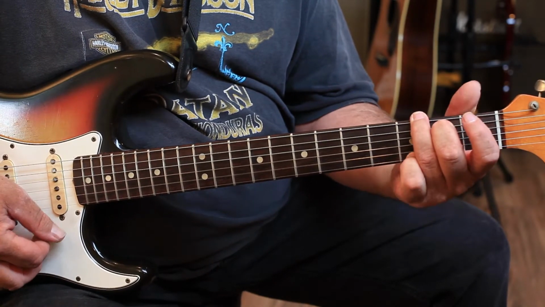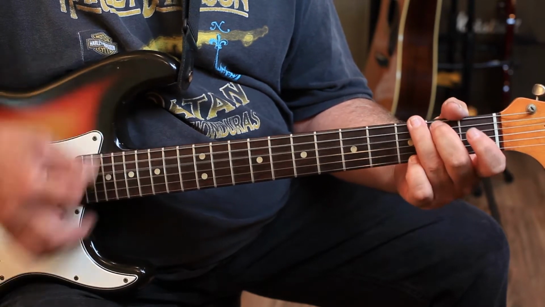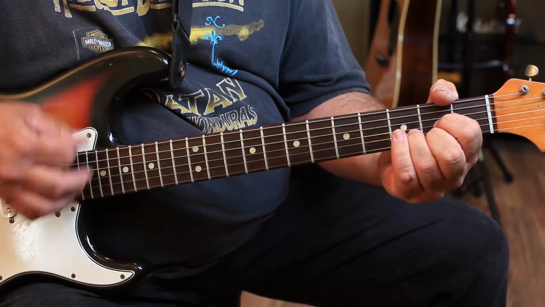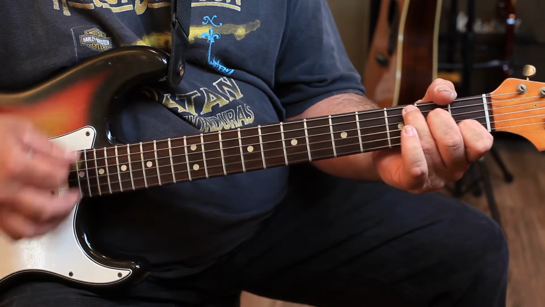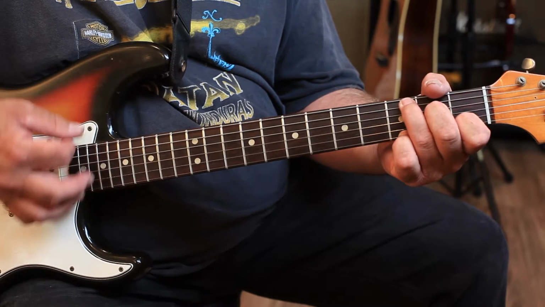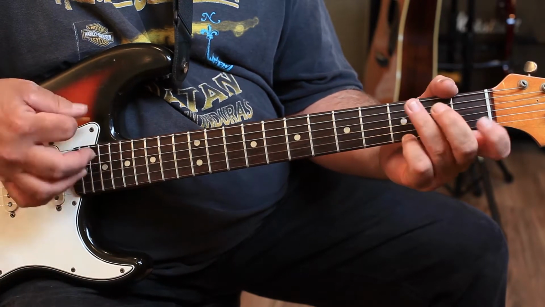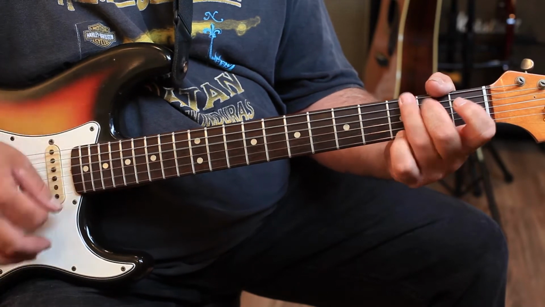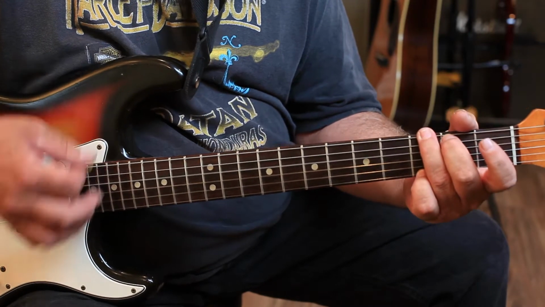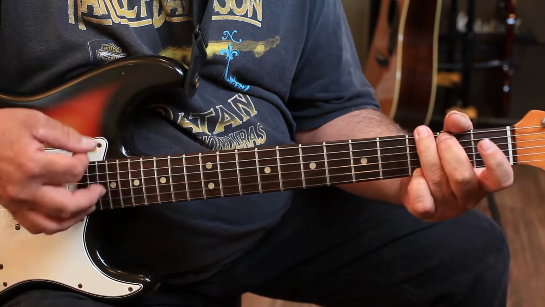G, C, G, D, C, D, G, E minor, C, D, G, D.